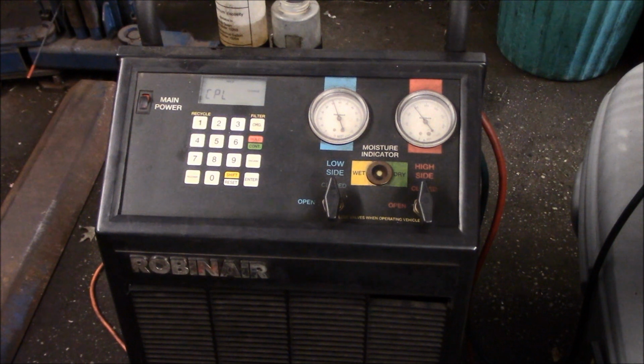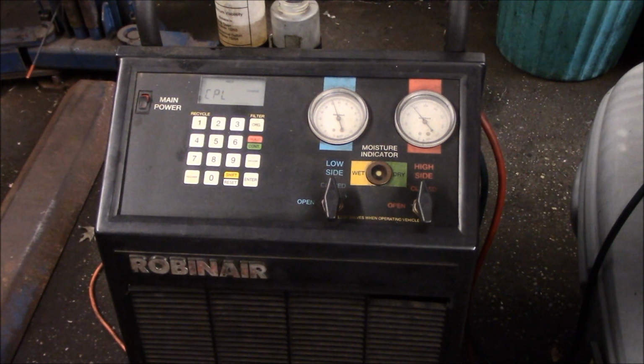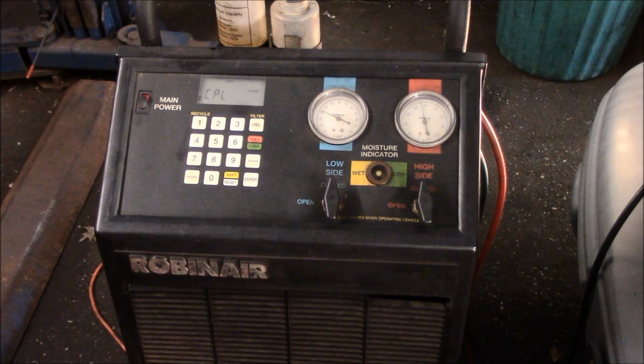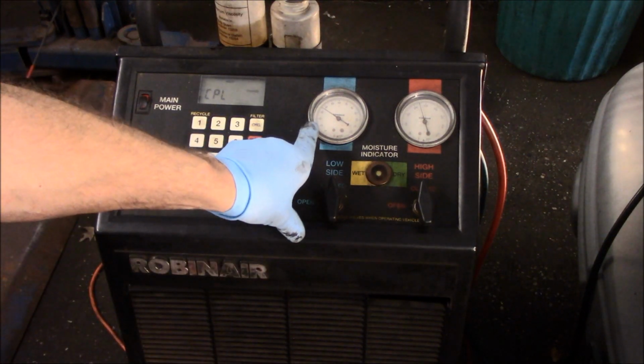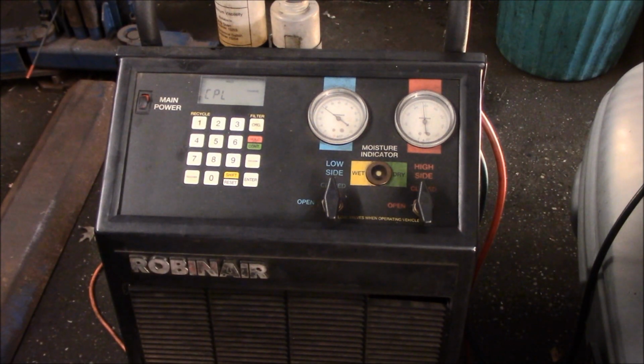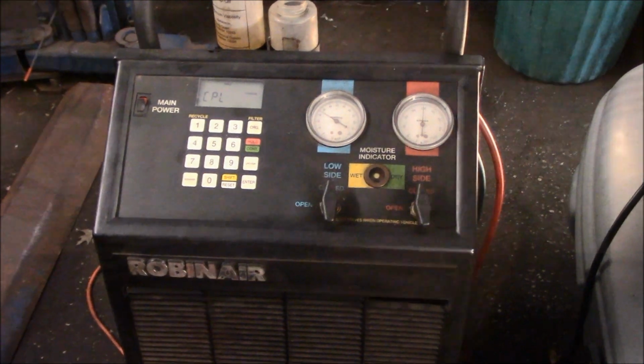Let's get you set up. We're going to start this up and we'll see how the pressures are. Now normal pressure is supposed to be around 30 on the low side and around 200 on the high side. So we may be a little bit higher than normal because we're in the back of the shop where it's actually pretty hot back here. There's no airflow. Let's go inside the truck and take a look inside and see what it is.